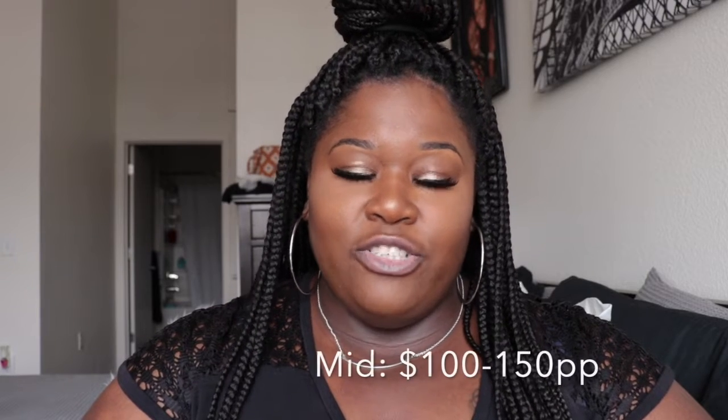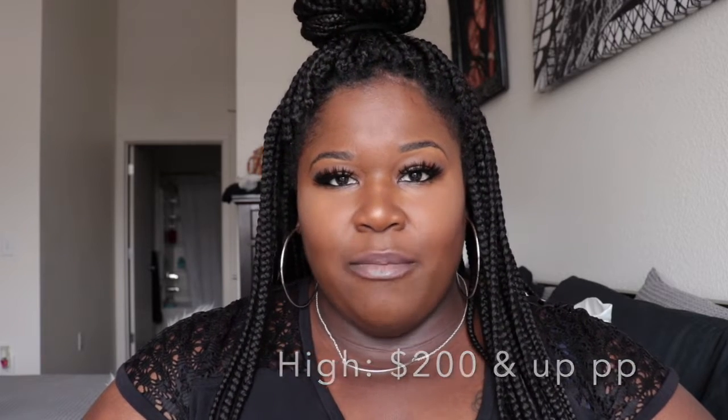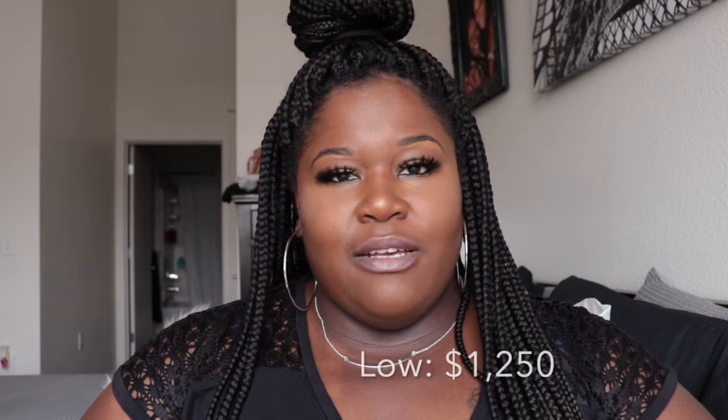On the lower end of the scale, you're looking at about $50 to $80 per person. In the mid-range, you're looking at about $100 to $150 a person. And then on the higher range, you're looking at about $200 per person and up. So if you were to invite 25 people to your birthday party, it'll cost you $1,250 to do. Now, this is the lower range.